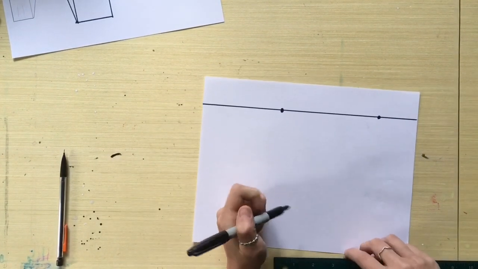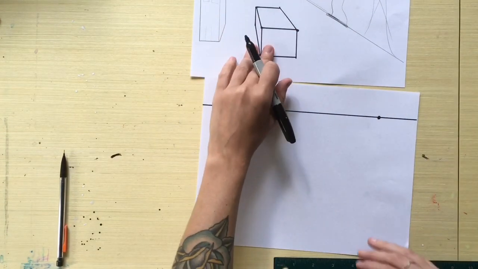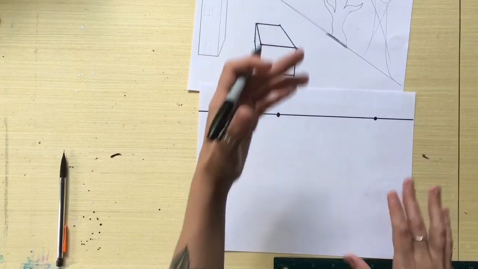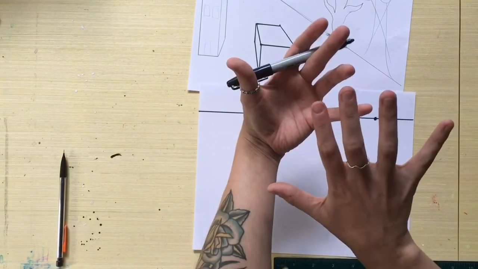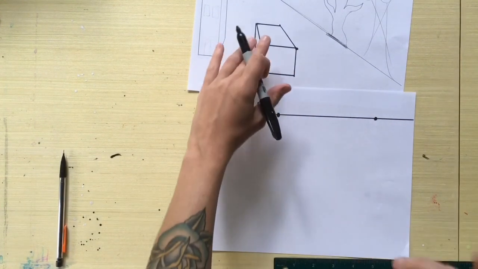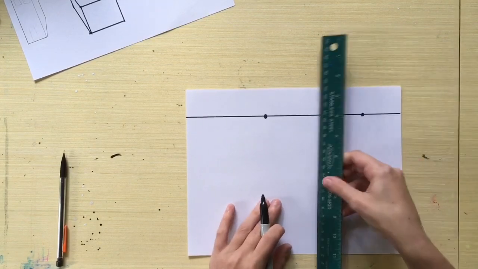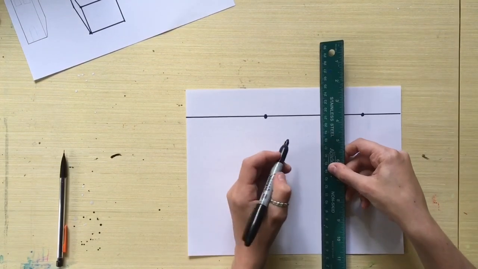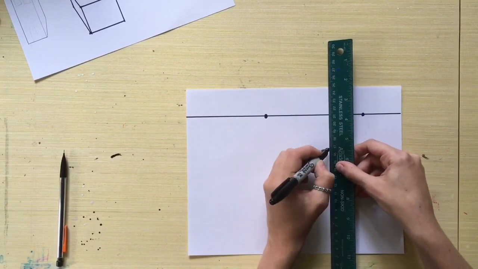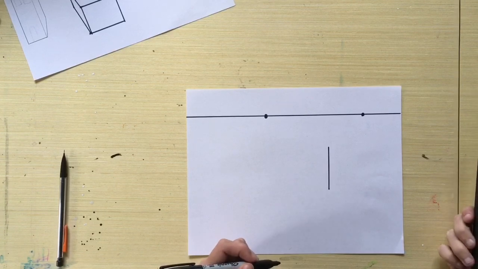Okay, so think of it this way. We're going to start with a cube. With 1-point perspective, it's going towards 1 point. With 2-point perspective, you're moving the angle of that cube so that you can see 2 sides of it. So instead of starting with a shape, and it doesn't have to be in the middle, I'm going to do it over here, you'll start with a vertical line, just like that.